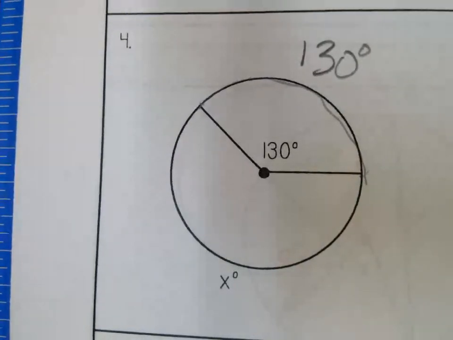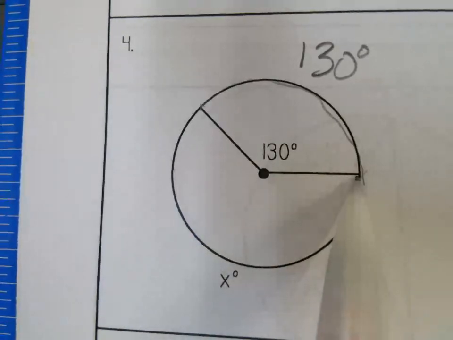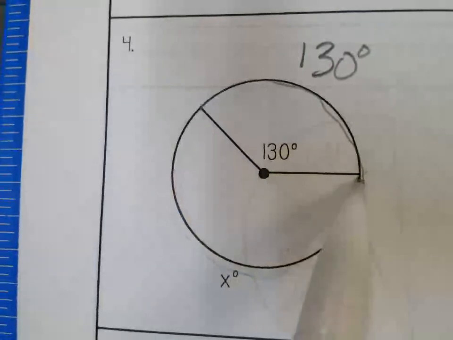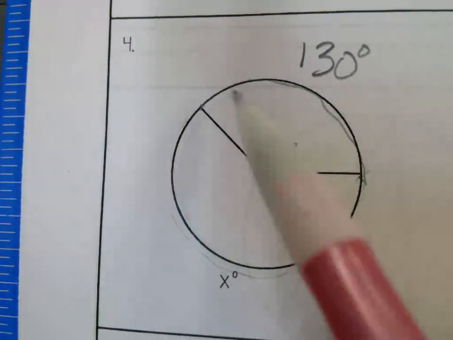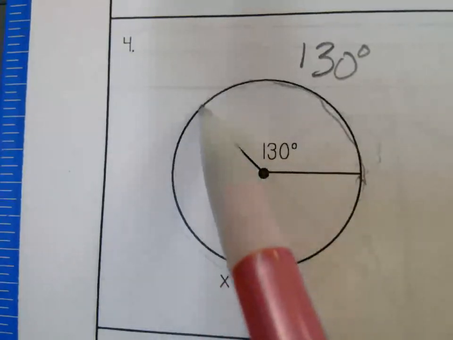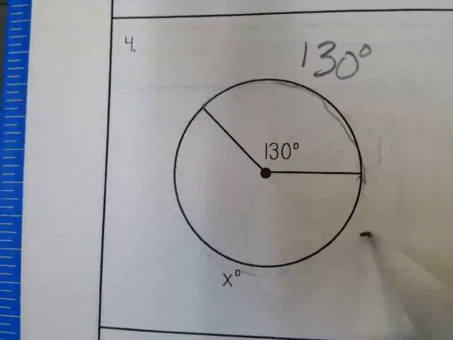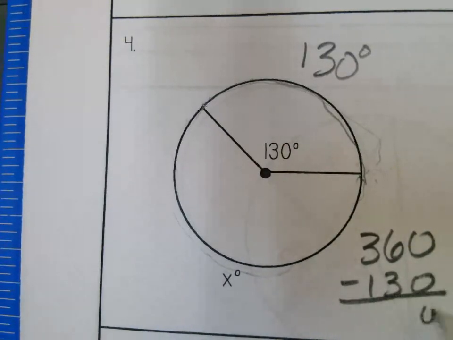But that's not what they asked me for. They asked me for what is this right here. So there's where the application comes in. How do I find this length right here? 360 minus 130. If this is 130, this part would be 360 minus 130, which gives you 230.